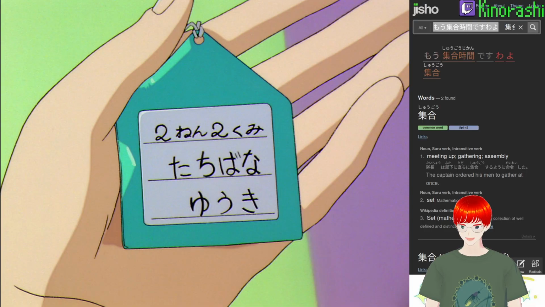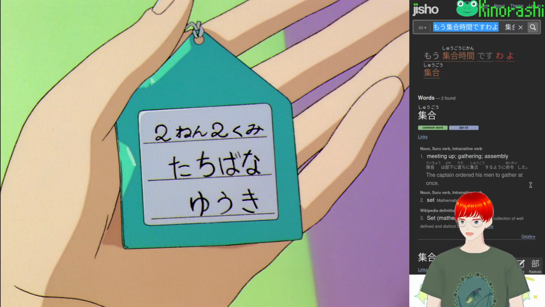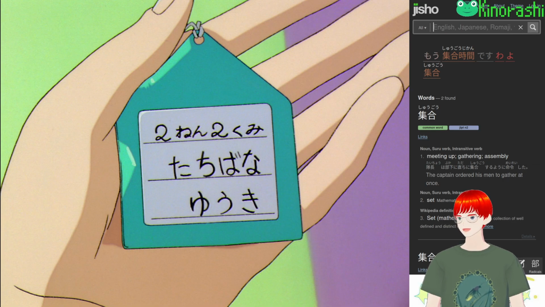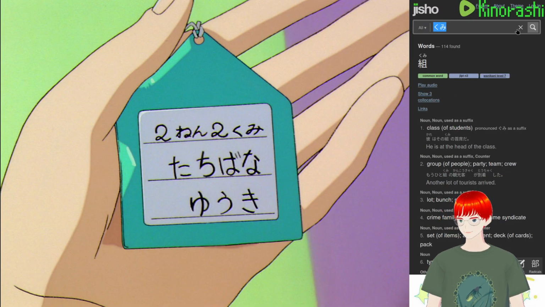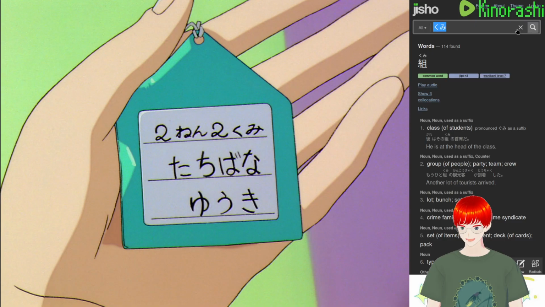Ninen ni kumi. So, nin is year, so second year. What is kumi? Class. I had a feeling it was going to be class. Ninen ni kumi. Tachiba. Yeah, Tachibana Yuki. Okay.